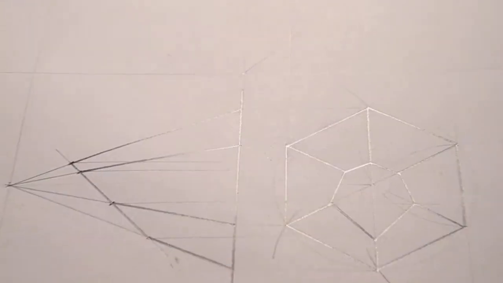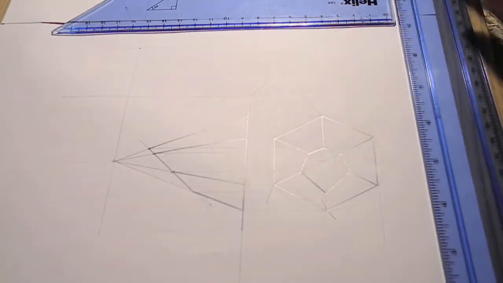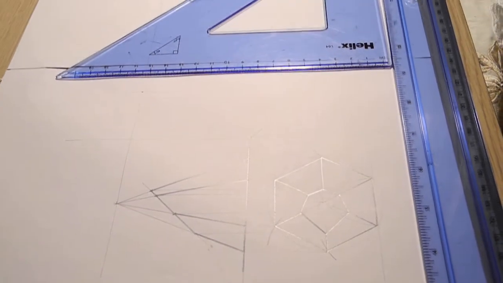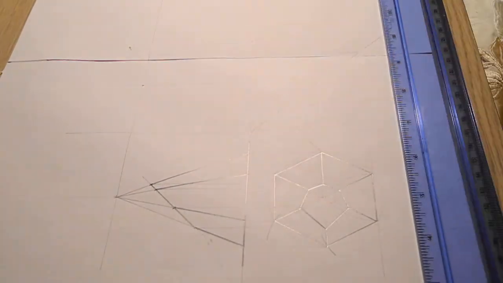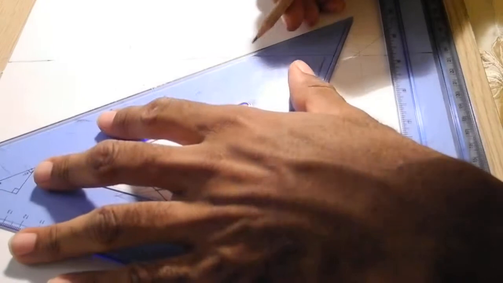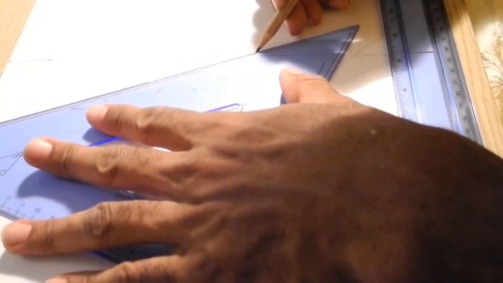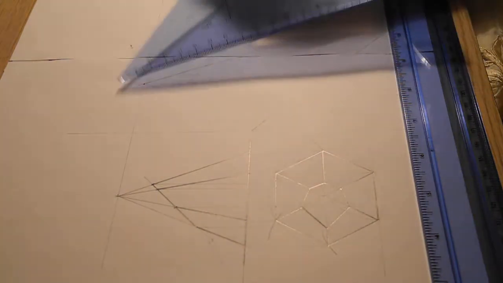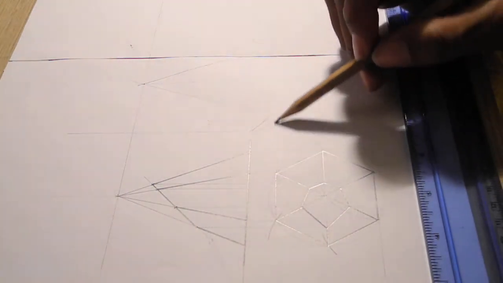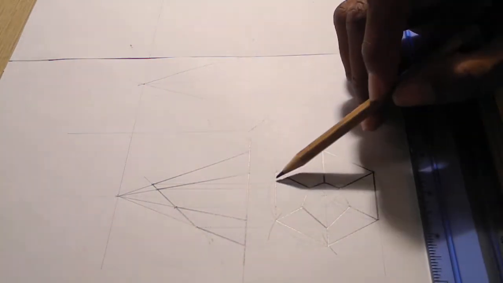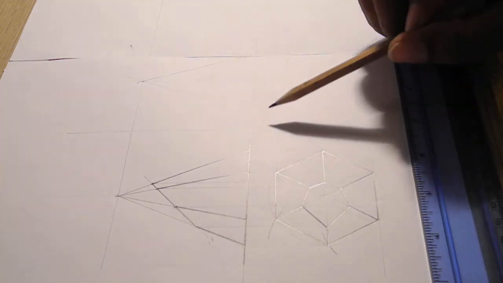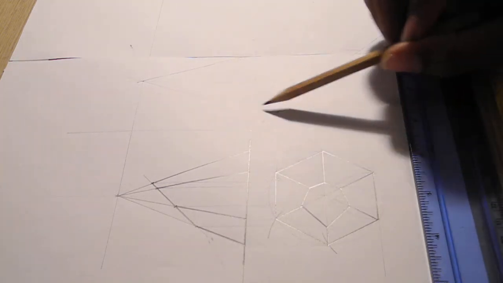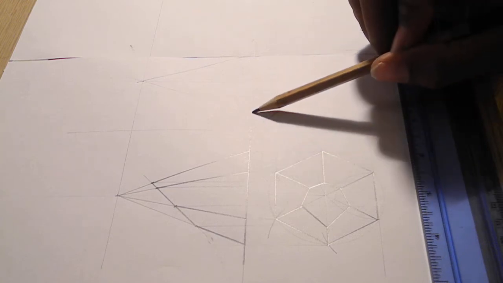Zoom out so you guys can have a bigger grasp of the overall perspective. So now I'm connecting my points on the plan that I sent to my information line, and I projected up 90 degrees from my baseline.